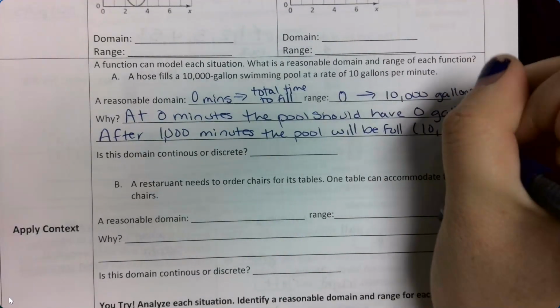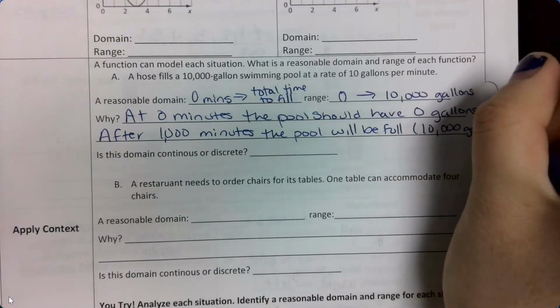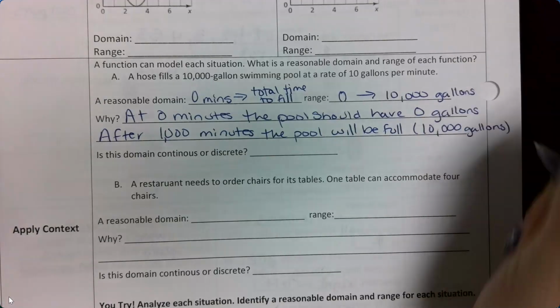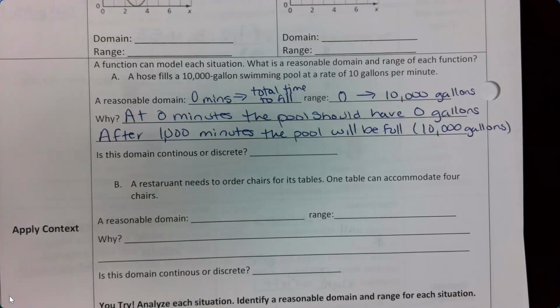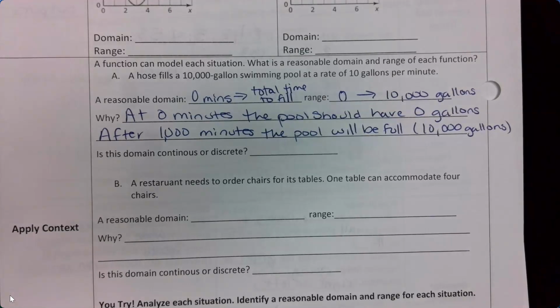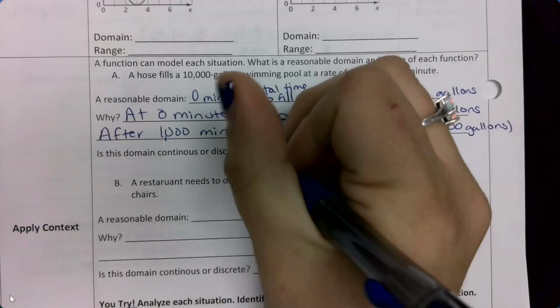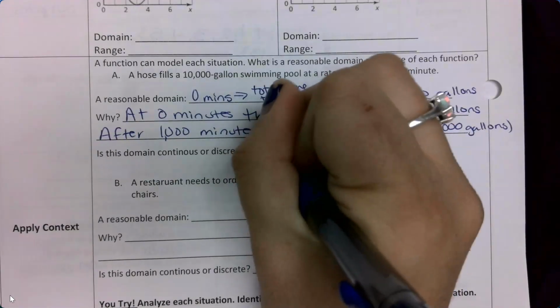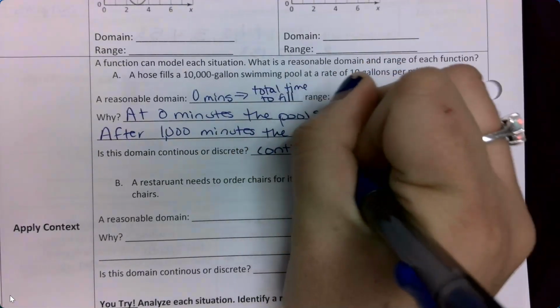Which is a total of 10,000 gallons. Okay, so is this situation continuous or discrete? How am I filling the pool? With buckets where I just keep... Yeah, it's continuous. It's a hose that doesn't stop until I turn it off.